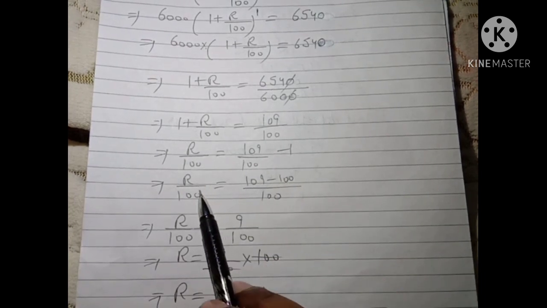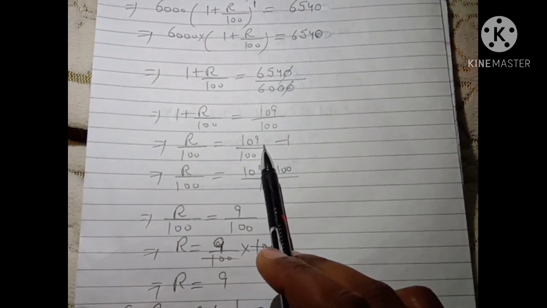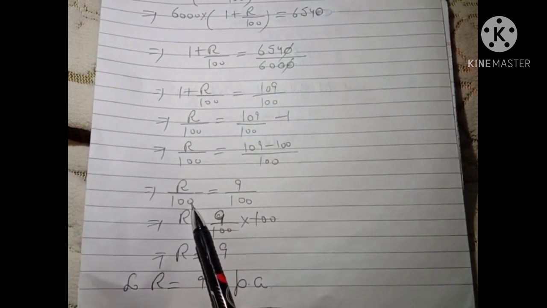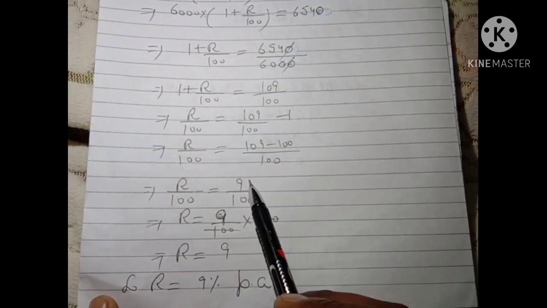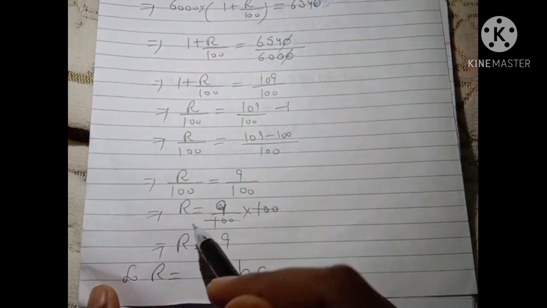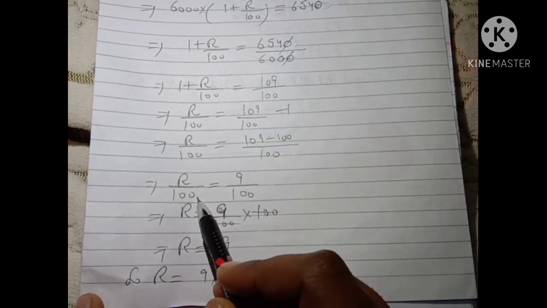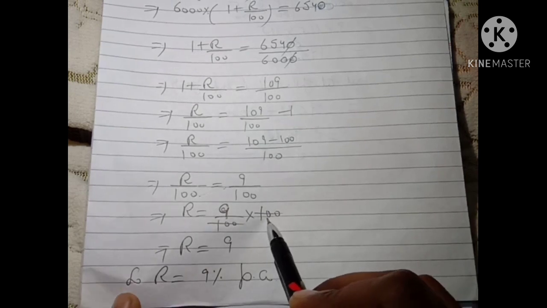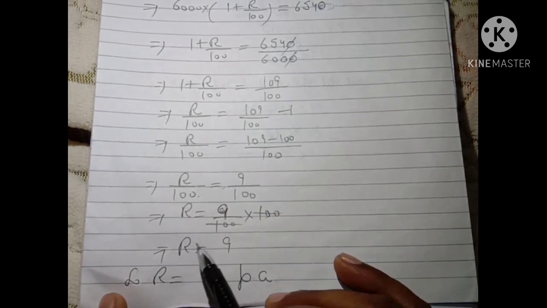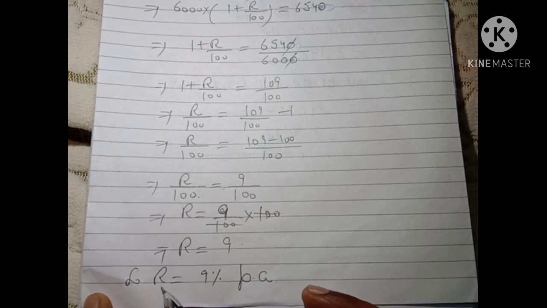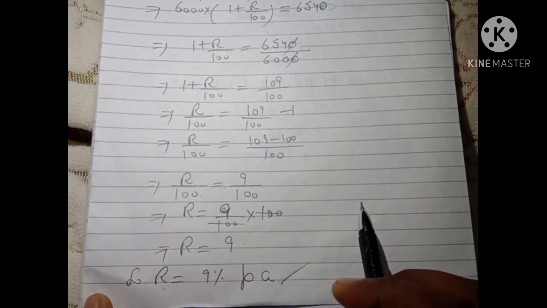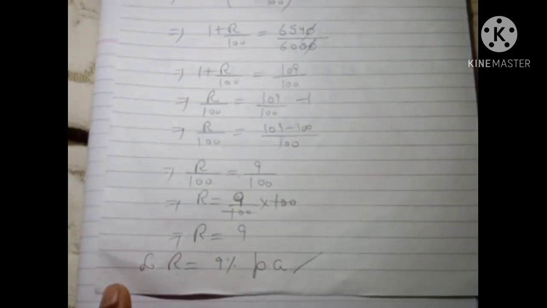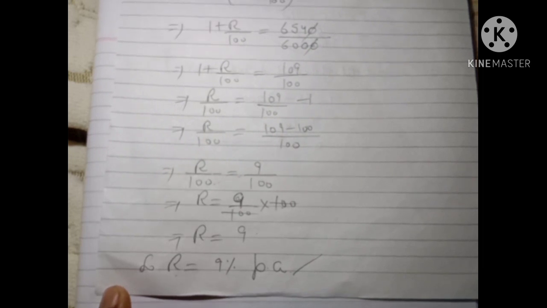Now in the next step it will become r over 100 is equal to 109 minus 100 into 1, that is 100, over 100. In the next step, r over 100 is equal to 109 minus 100, which will become 9 over 100. Further, we have to take this 100, which is in the denominator, to this side, and it will go in the numerator. So it will become 9 over 100 into 100, and 100 and 100 are cancelled. So in this case the value of r is 9, which means the rate of interest is 9%. So with the help of these two values, we can find the rate of interest, that is 9%. Okay, now see its second part.